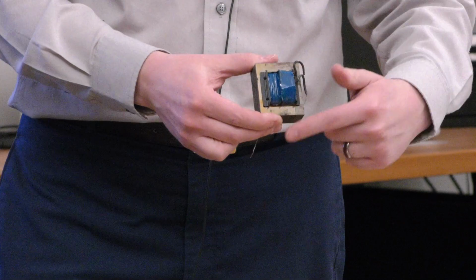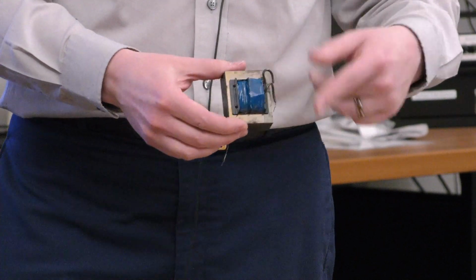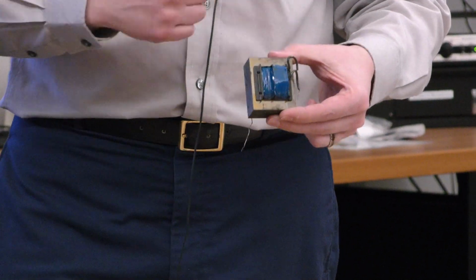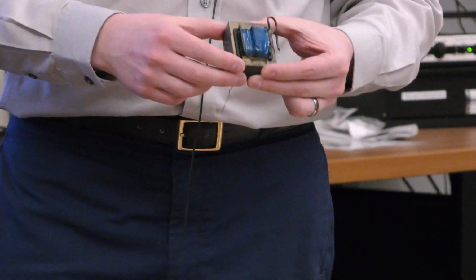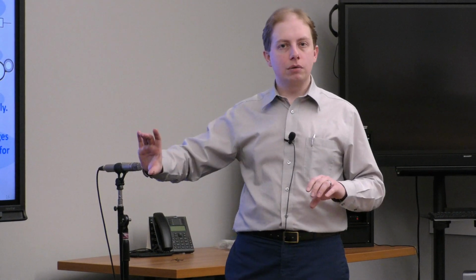So if you pass current through one of these coils, doesn't matter which one, it'll create a magnetic field, and as that magnetic field passes through the other coil, it induces a voltage in the other coil. But if you change the number of turns, let's say you have 10 turns on one side and 100 turns on the other side, if you put 10 volts AC into the side with 10 turns, the side with 100 turns is going to give you 100 volts out. So it's a very simple way to transform alternating currents. Only works for AC.